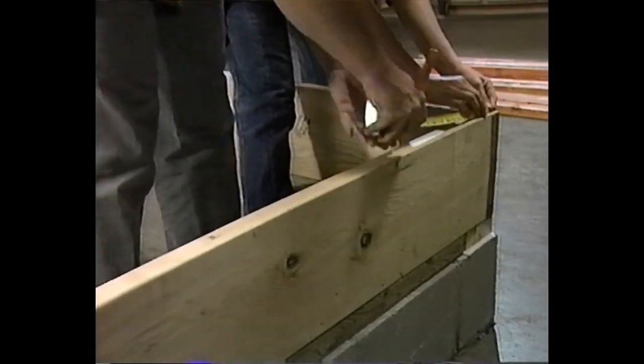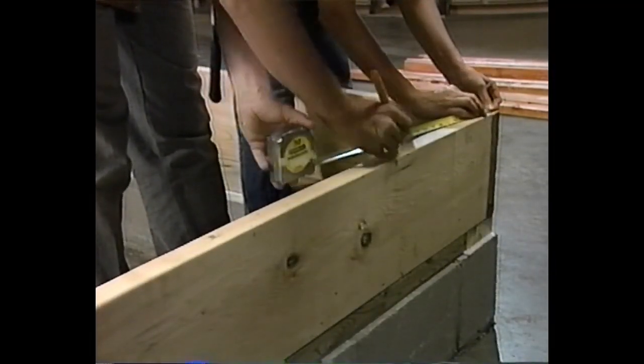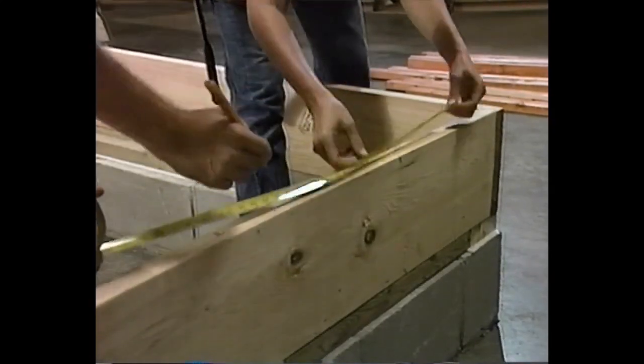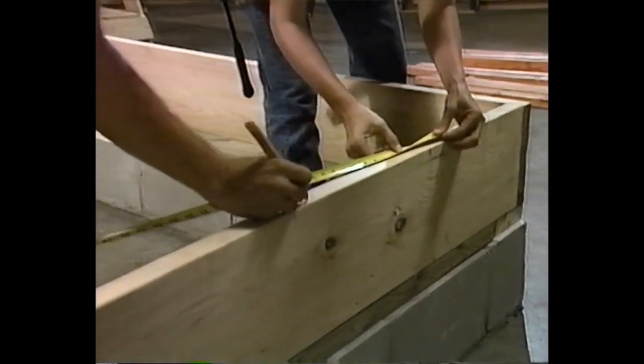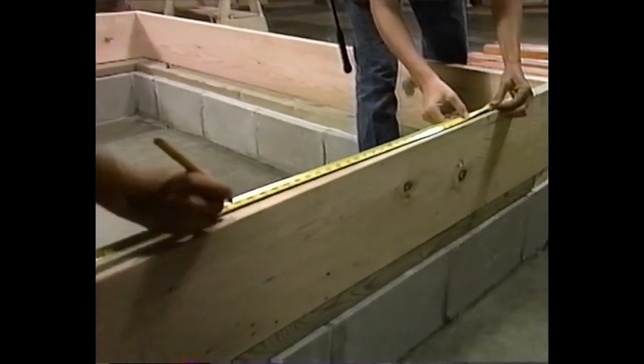Now we can mark off our 16-inch increments on the rim joists, making the first measurement 15 1/4 inches from the corner to compensate for the first joist. Then every 16 inches from there. Then comes the interior joist.